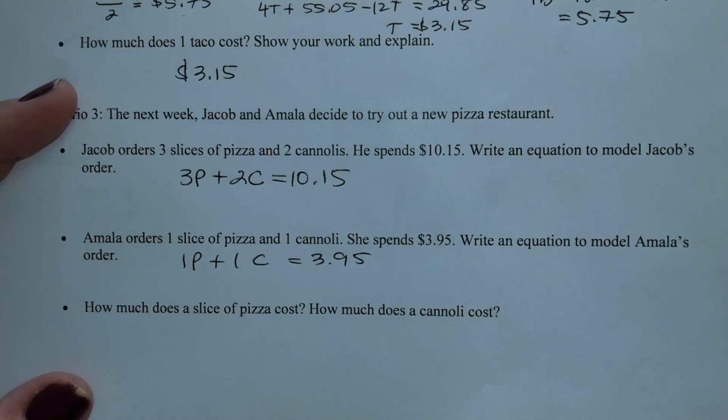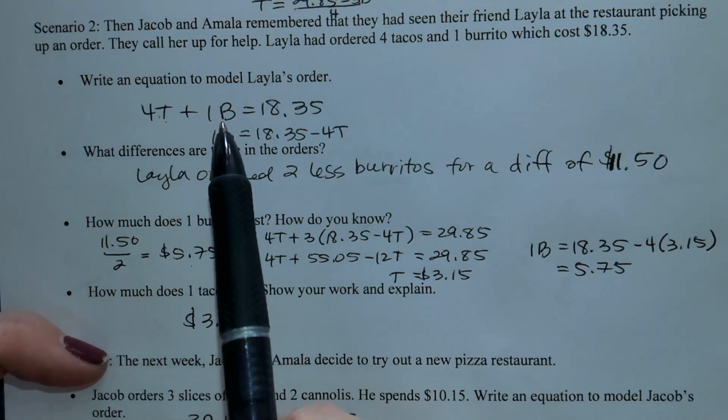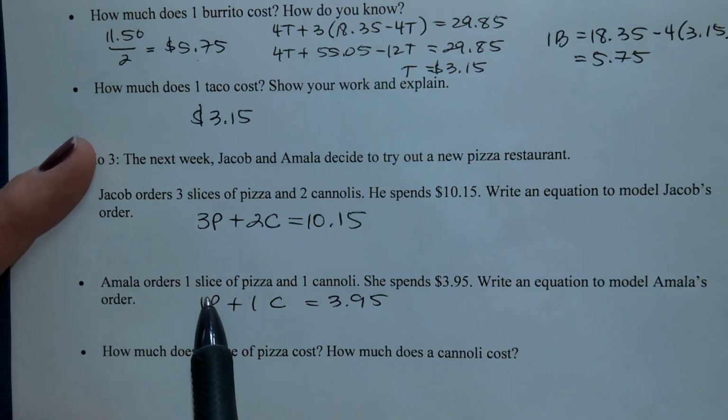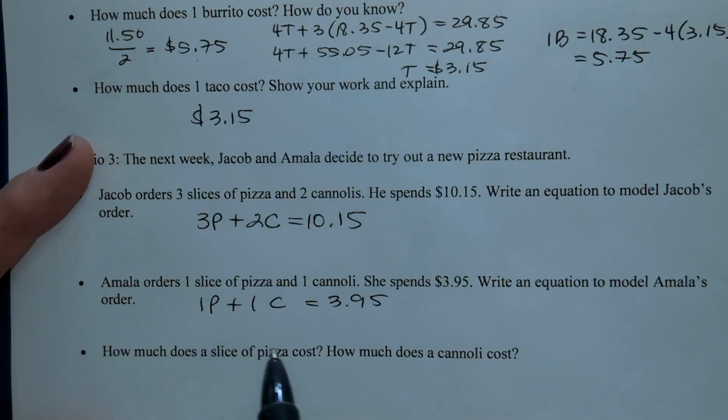They look a little bit different than the last ones. I can't just kind of figure out what part is less since I don't have a common value here. I didn't have them both ordering 3 slices of pizza or both ordering 2 cannolis, so that's a little different.